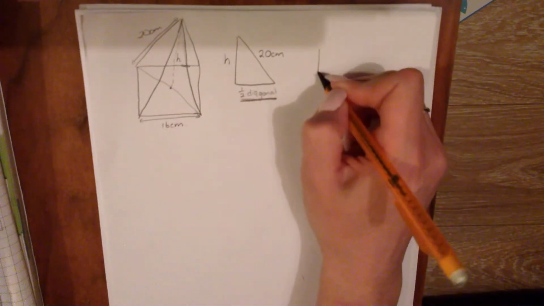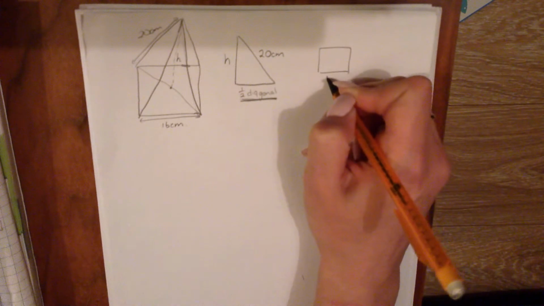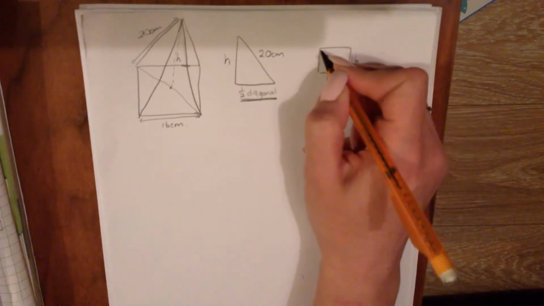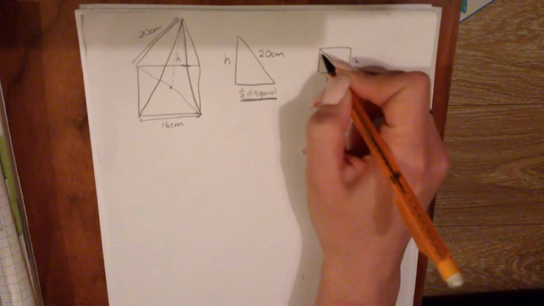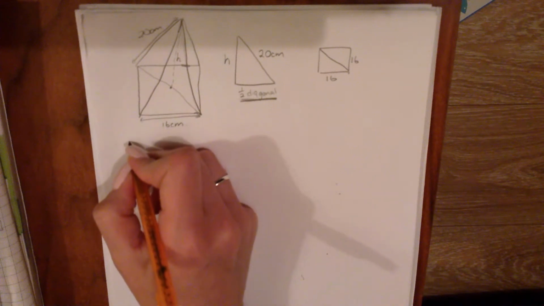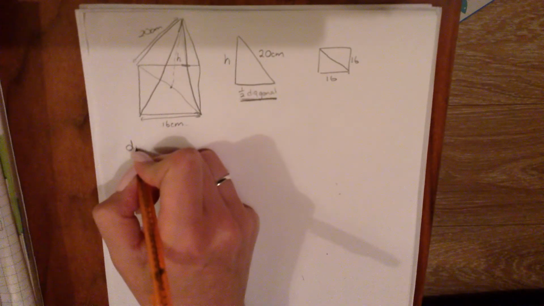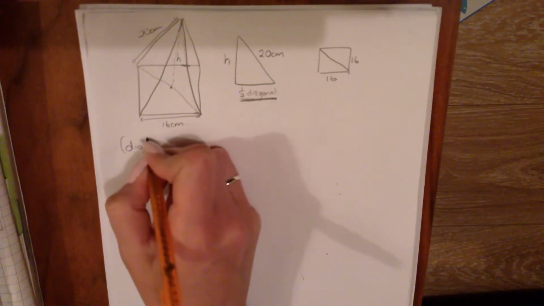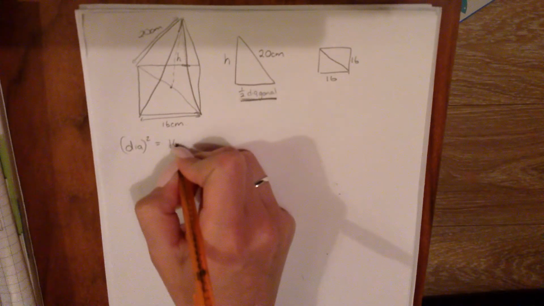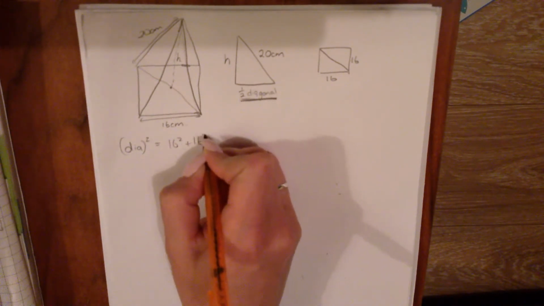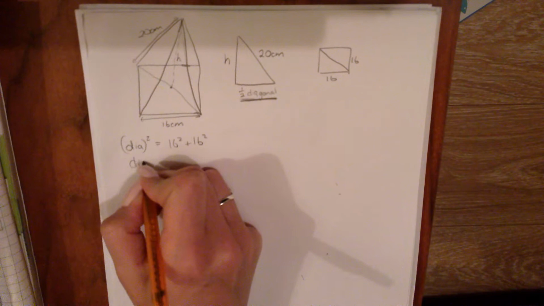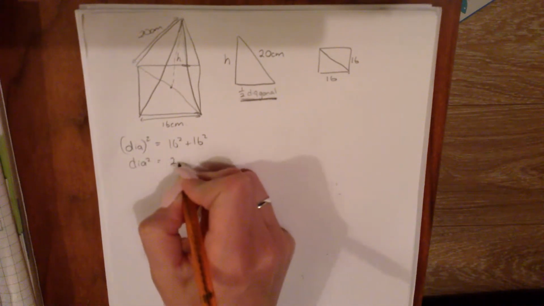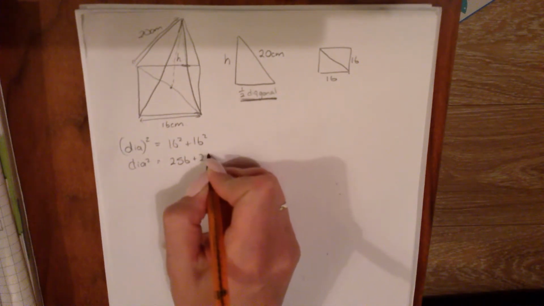So we have a square base, side 16. We're looking for this here. So it's Pythagoras' theorem. So to get the diagonal squared is going to be 16 squared plus 16 squared. So our diagonal squared, 256 plus 256.